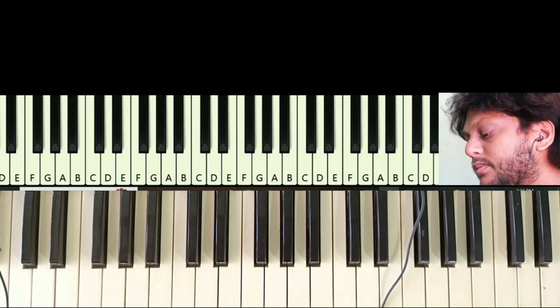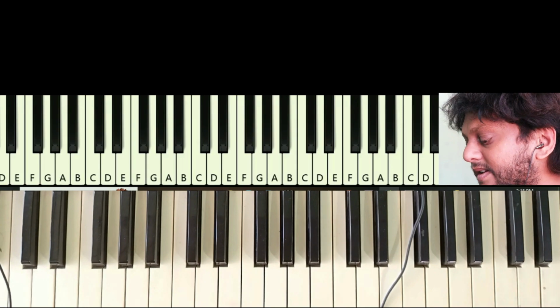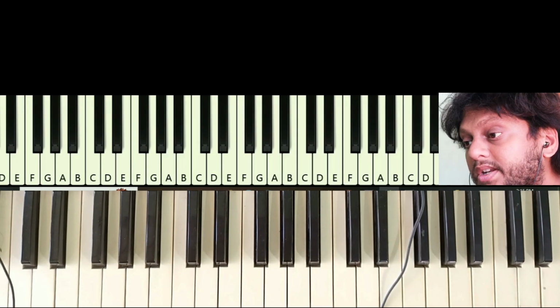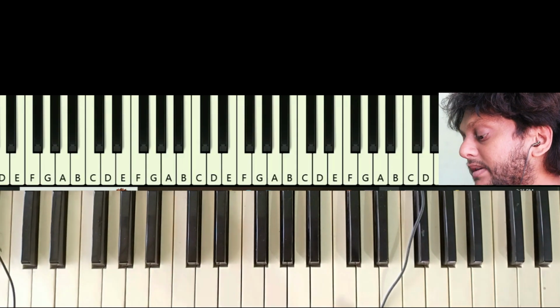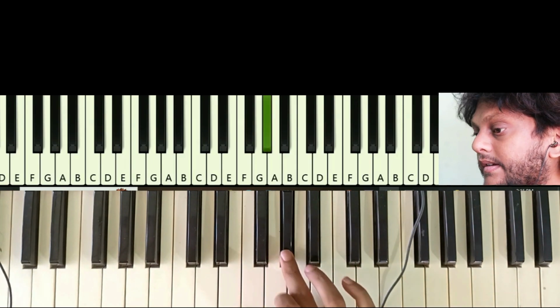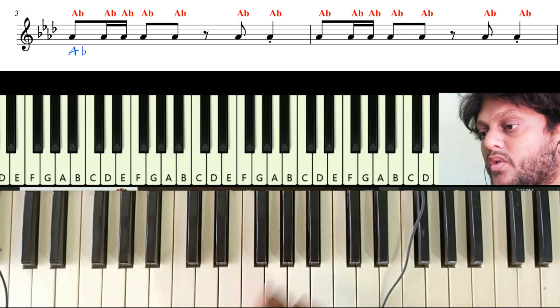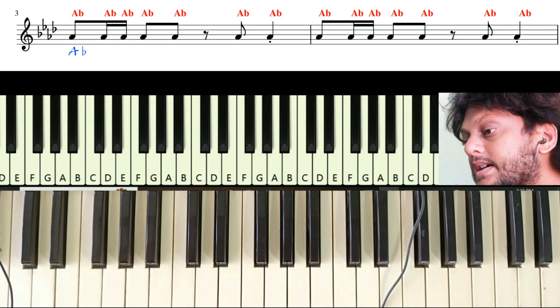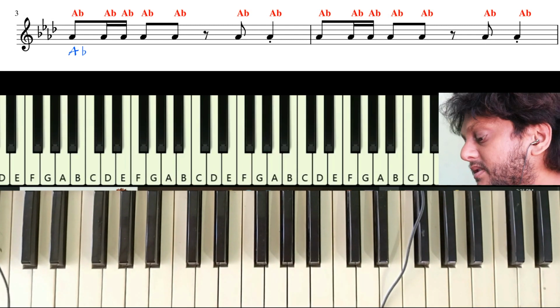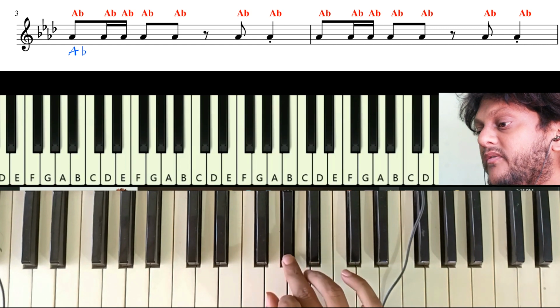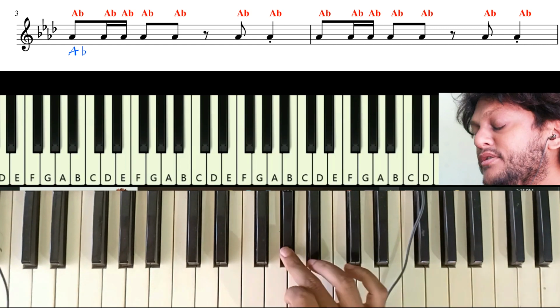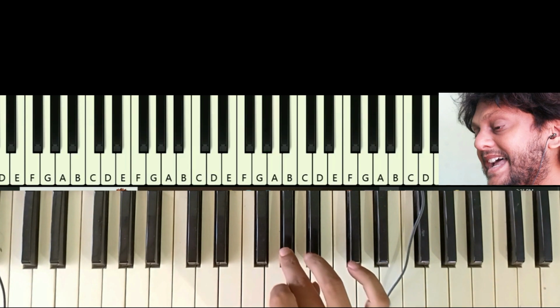These 2 bars are only filled with A flat notes, and that's very easy. The only thing you need to concentrate on is the rhythm, how you play, that matters here. In both bars, you're playing A flat 7 times, with the rhythm like 1, 2, 3, 4, 5, 6, 7, 1, 2, 3, 4, 5, 6, 7.